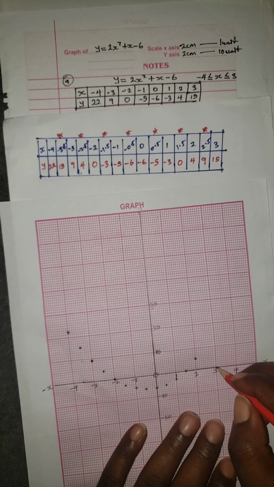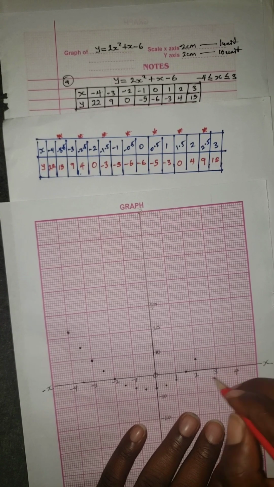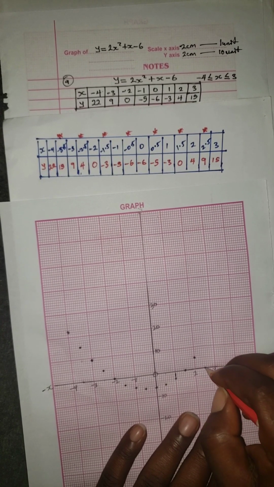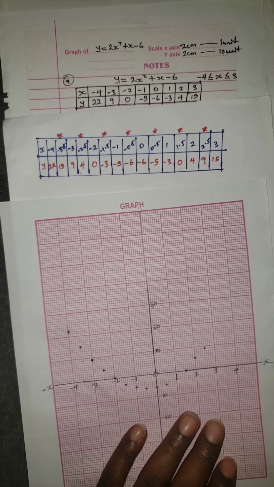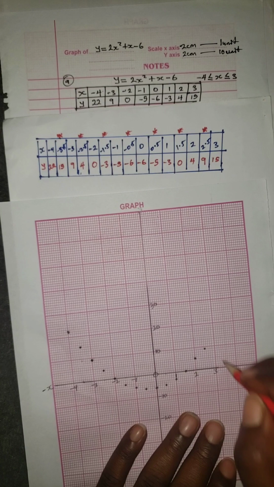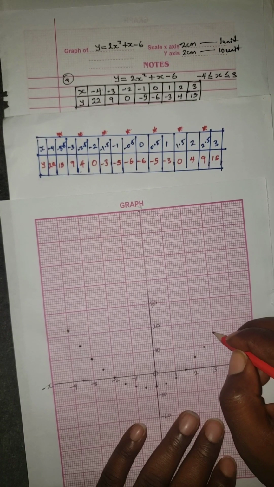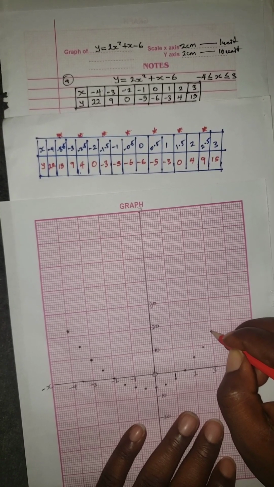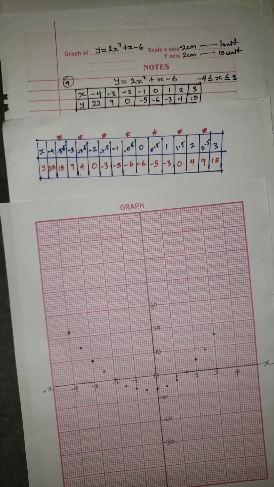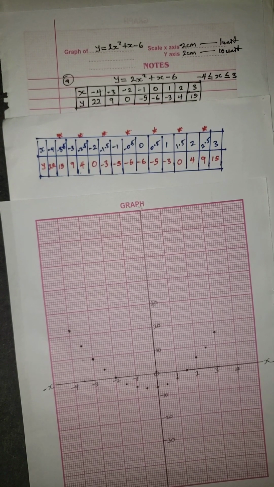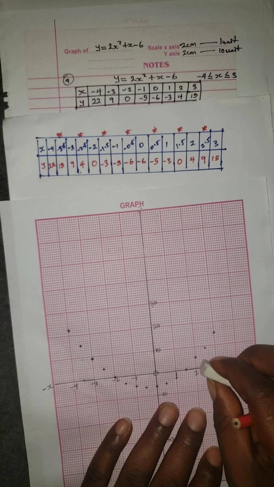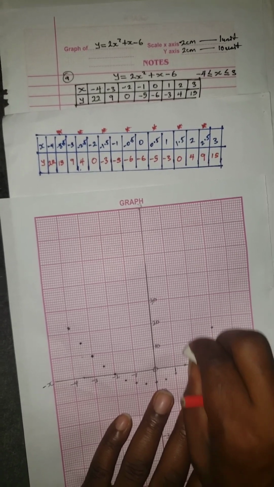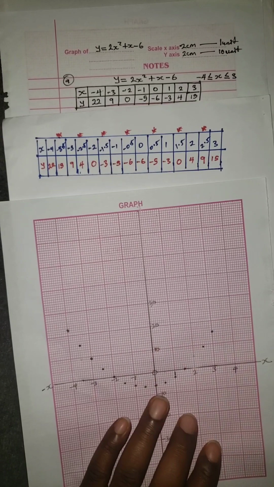2.5 will give us 9, so that will give me this point. Then 3 will give us 15, so 15 will be at this point. So you can see our curve. I think there's a little error here. 2 is 4, not 5.